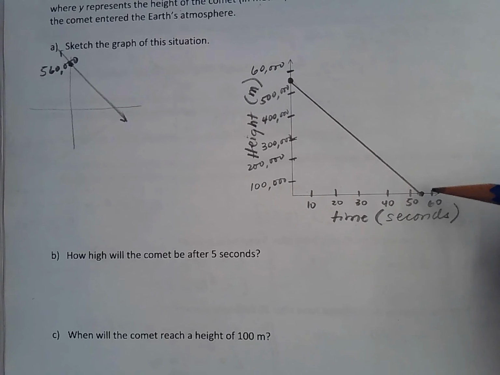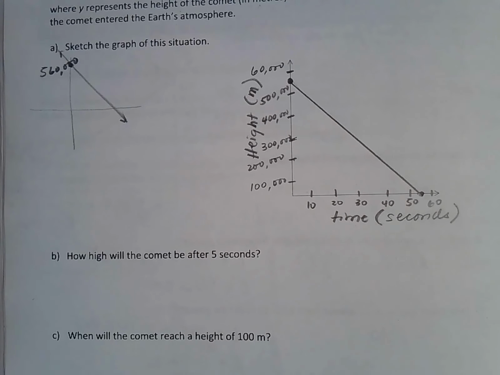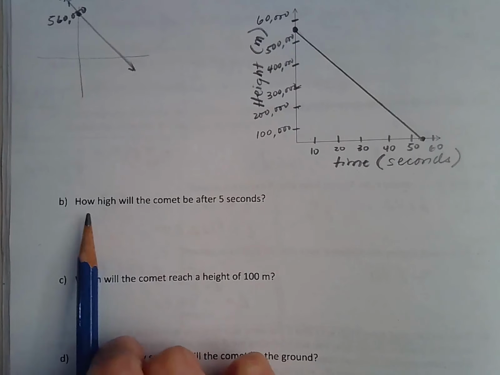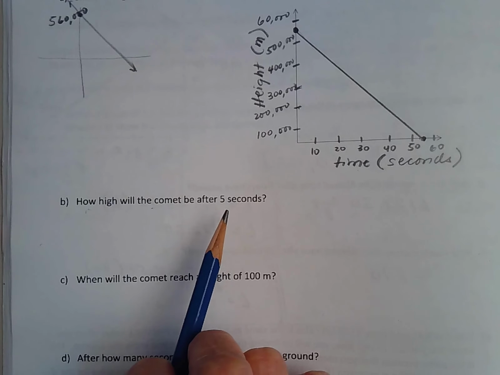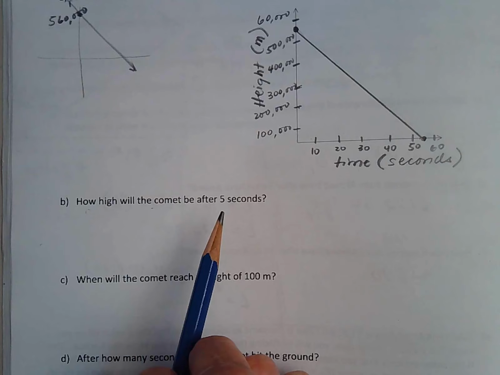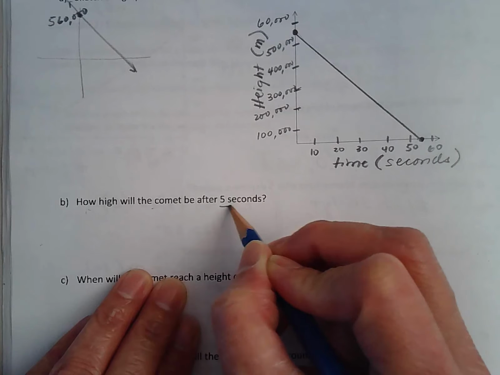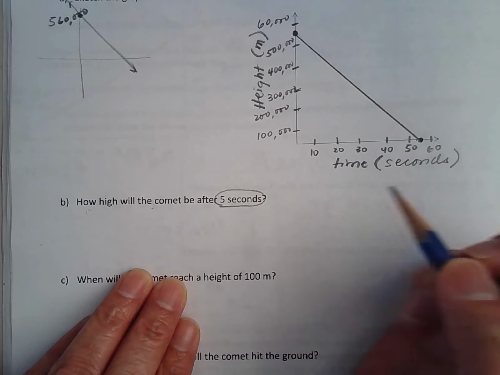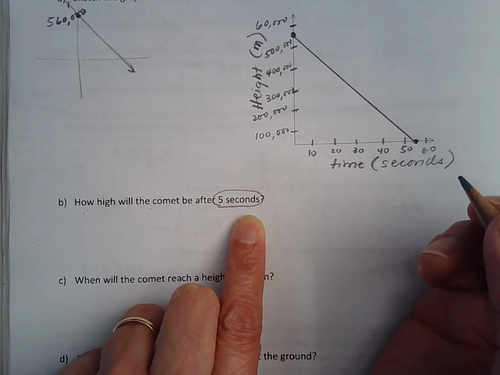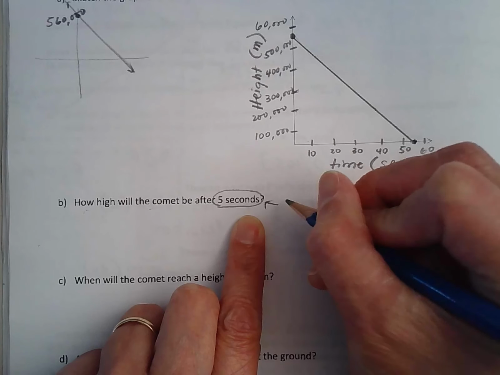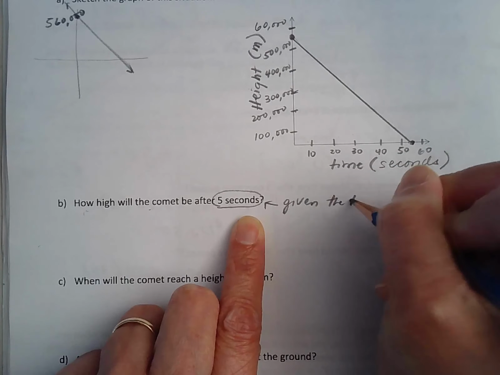Now this comet, assuming that it just lands on the ground and doesn't go very deep. Letter B: how high will the comet be after 5 seconds? So what are they telling us? They're telling us a time. So they're given the time.